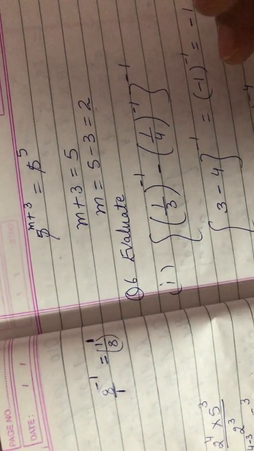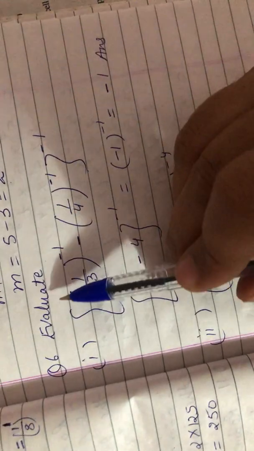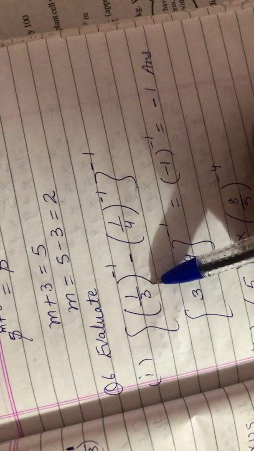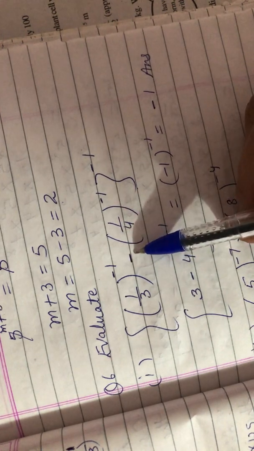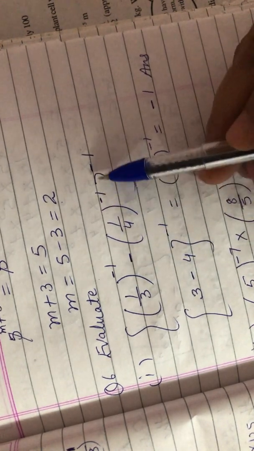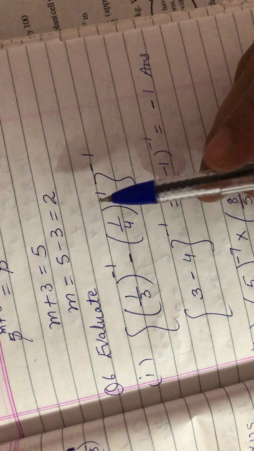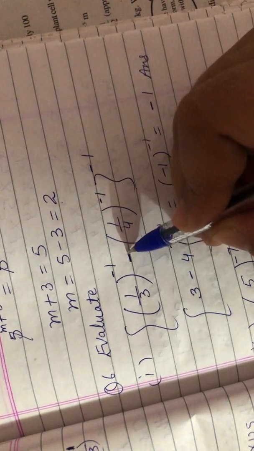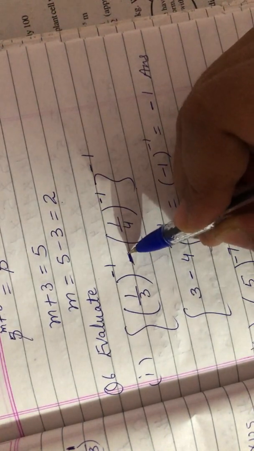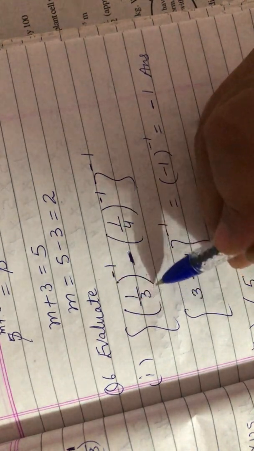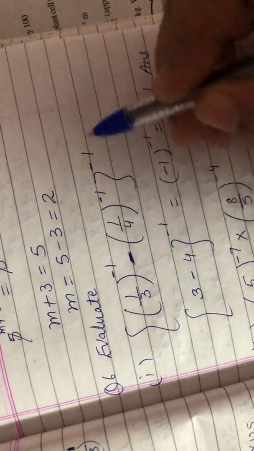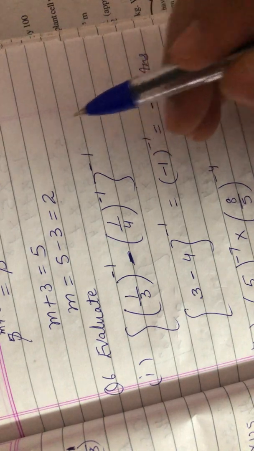So this is the answer of question number 5. Coming to 6th question, evaluate. First part is (1/3)^-1 minus (1/4)^-1, whole power minus 1. As I told you, there is no law of plus and minus in laws of exponent. So simply we will solve the first term, second term, then we'll subtract, then we'll make this exponent positive.